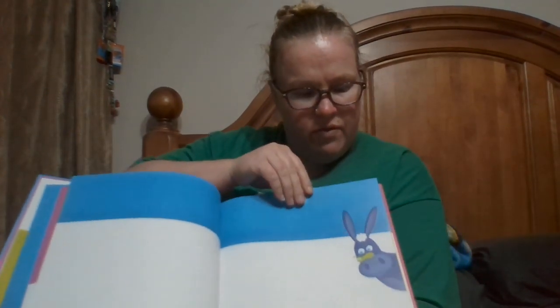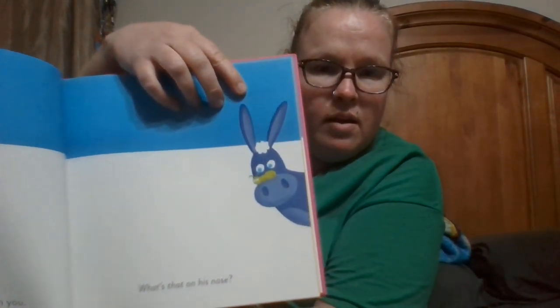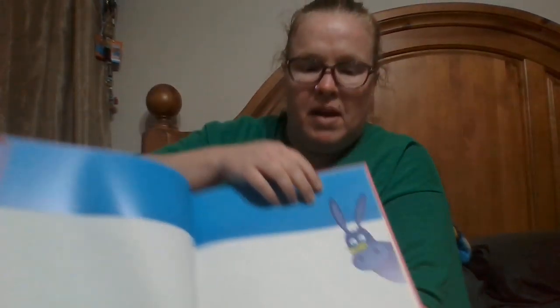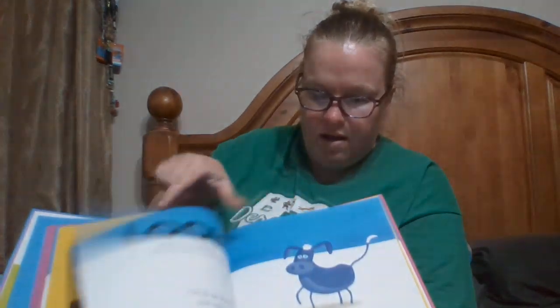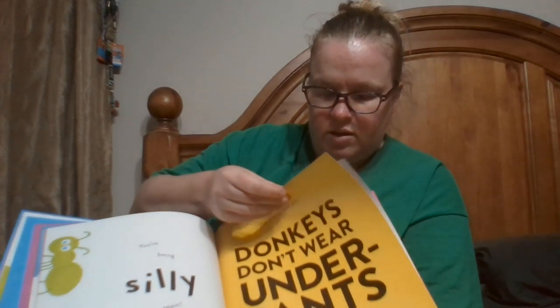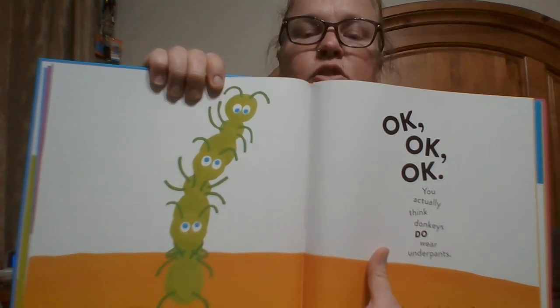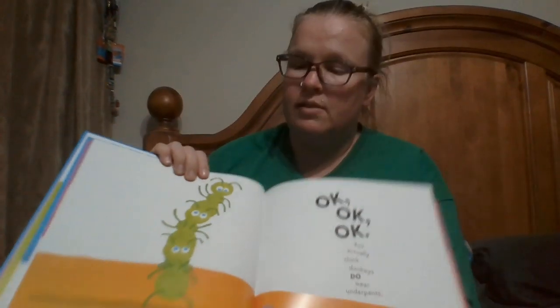And then we have the little donkey, and he is again just made up of these nice simple basic shapes. And then of course we have more ants back here where you have to say underpants. I think there's a pile of ants. Oh yeah, there we are. A little pile of ants on there. So you gotta say underpants, underpants, underpants.